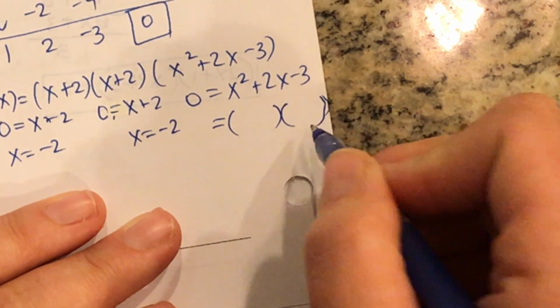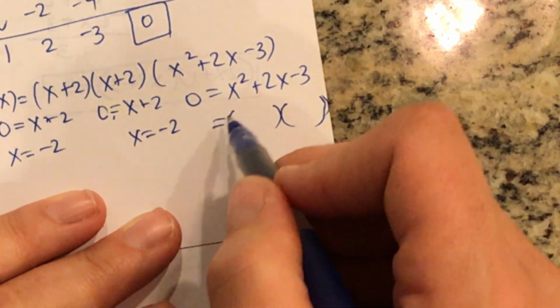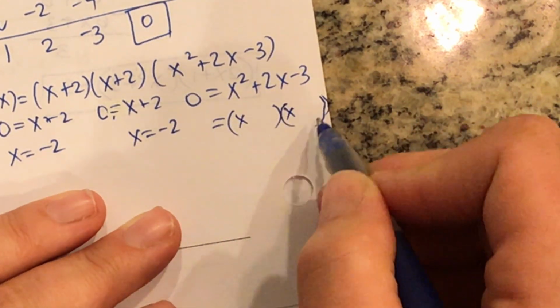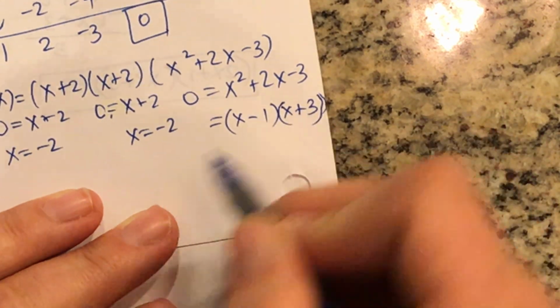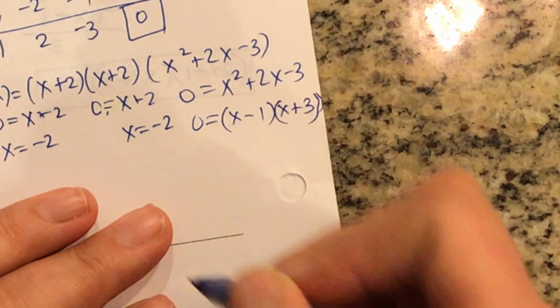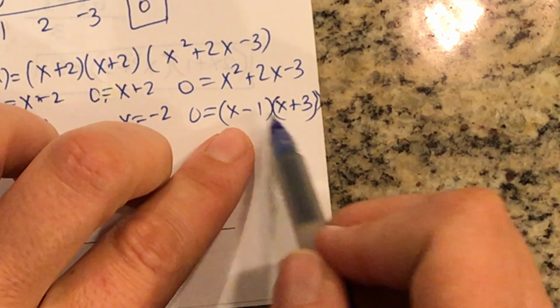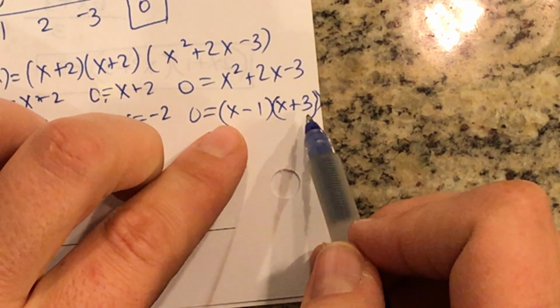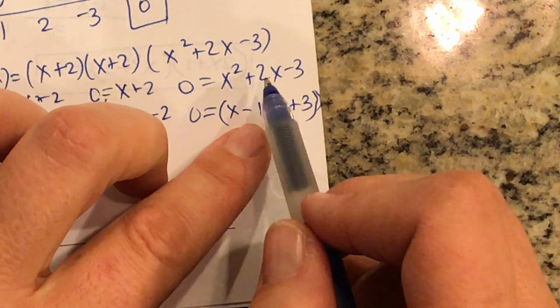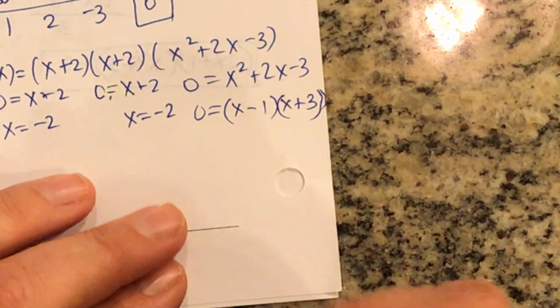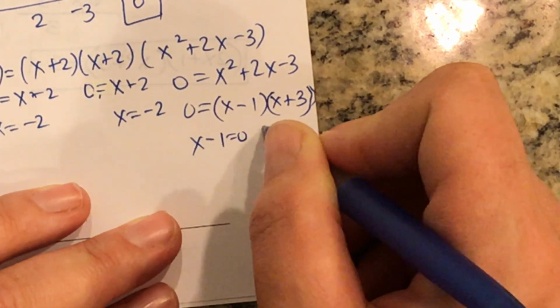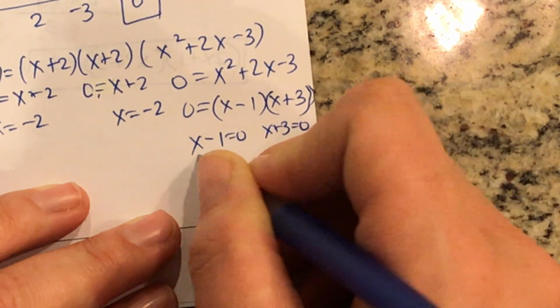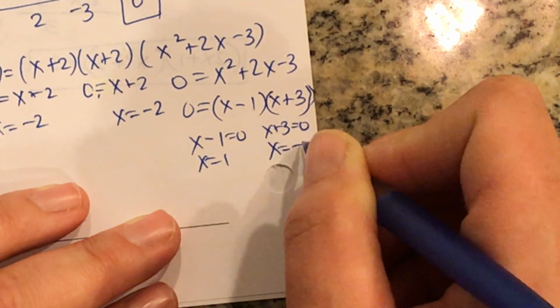So this is going to be an x and an x. Let's go with a 1 and a 3. This needs to be positive and that needs to be negative. Let's see, is that true? X squared. This is going to give us 3 x's minus an x is 2 x's. Then minus 3. Nailed it. So x minus 1 equals 0. X plus 3 equals 0. X equals 1. X equals negative 3.